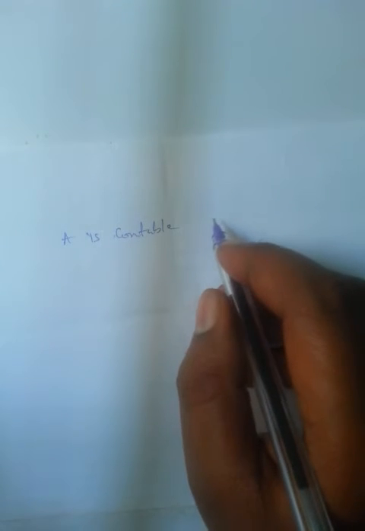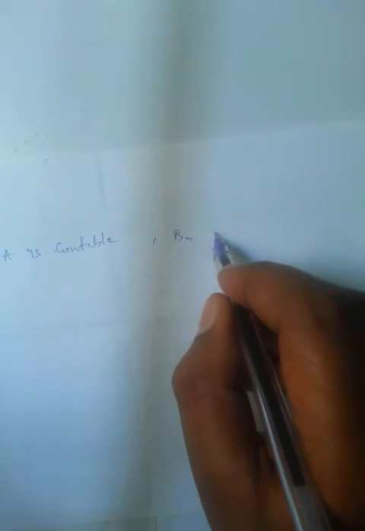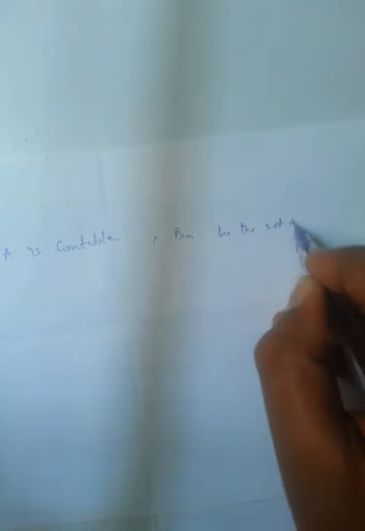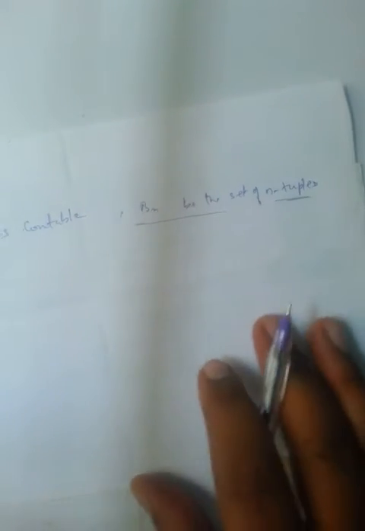All right, we have A as a countable set. Then we are considering Bn, the set of n-tuples. Tuples means the elements of the matrices.